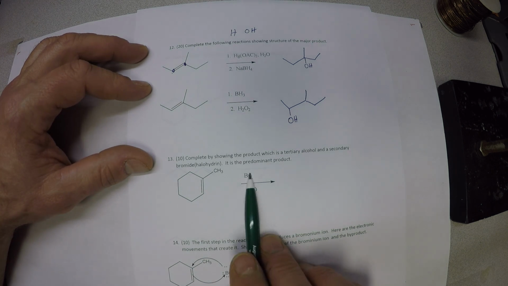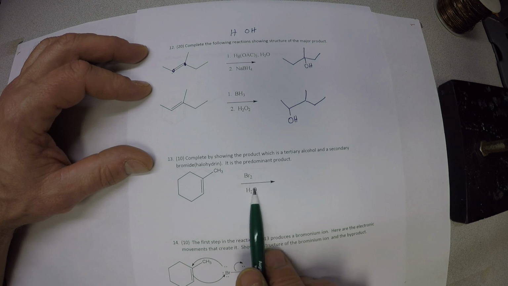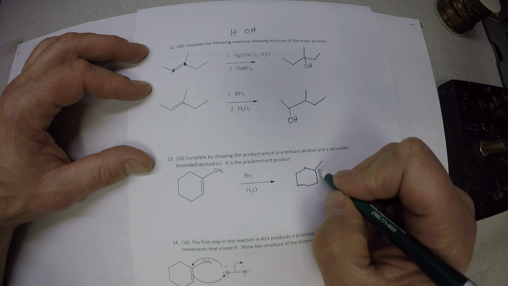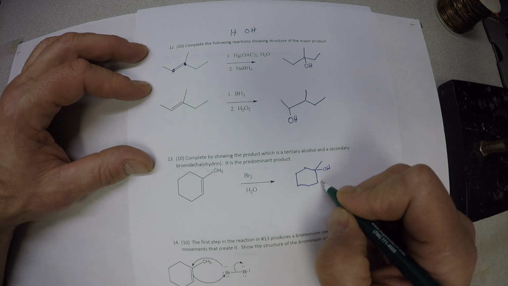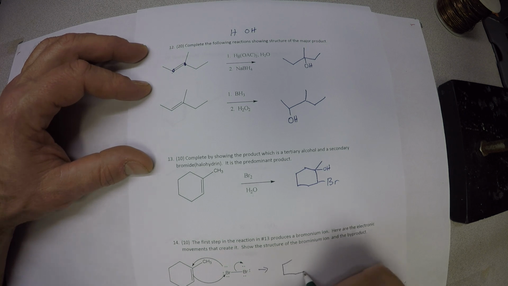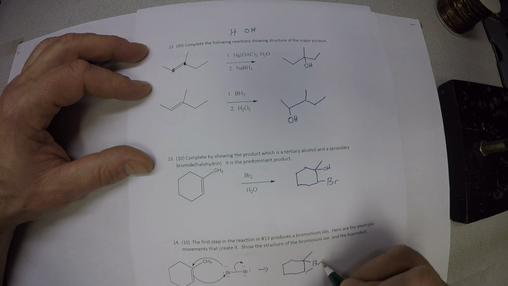In halohydrin formation, that's the reagent system. What happens is overall you add Br and OH across the ene double bond. And mechanistically, here's the arrow movement for how that would lead to that bromonium ion.